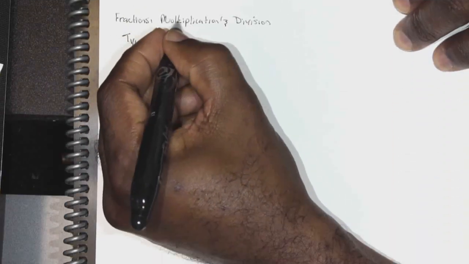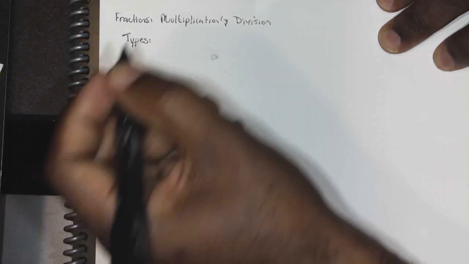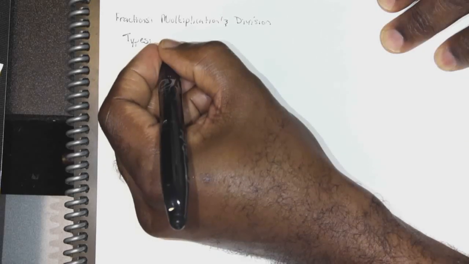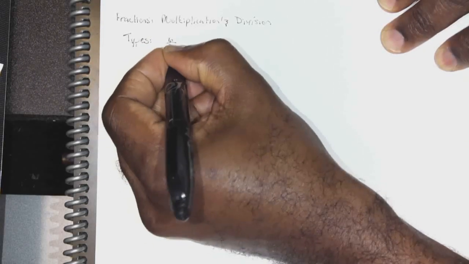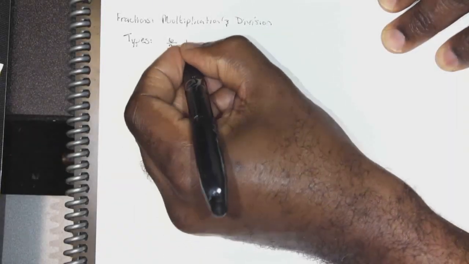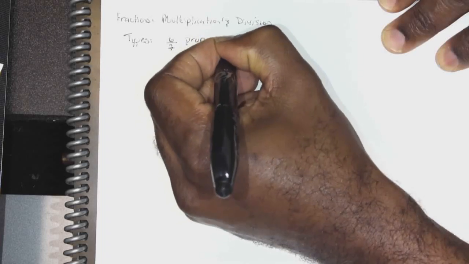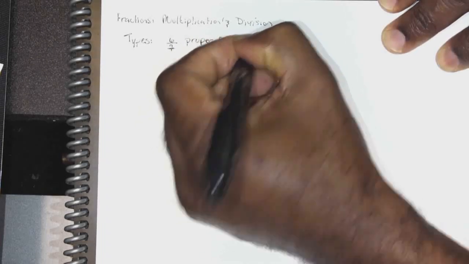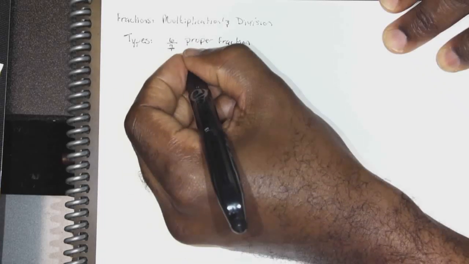So we talk about fractions, multiplication, and division. The first thing we'll talk about is that there are two types of fractions. Now this first type is when you have like 6/7. Alright? This is called a proper fraction. That doesn't mean it's right or wrong. It's a proper fraction because your numerator is less than the what?